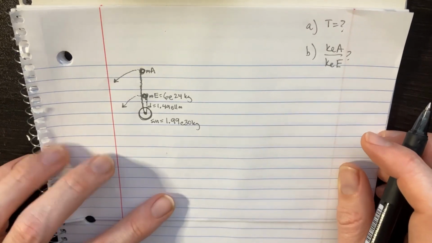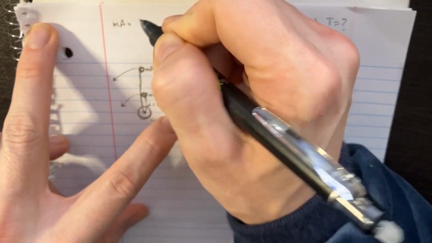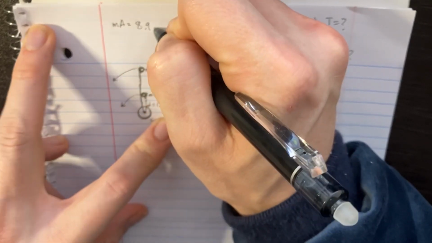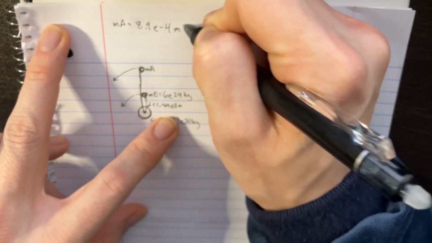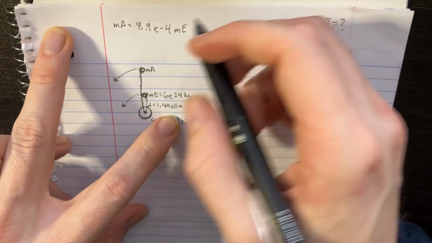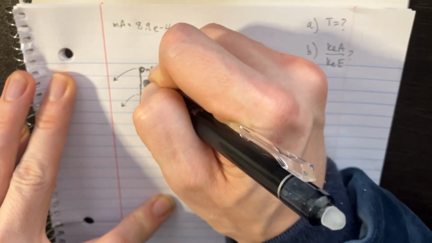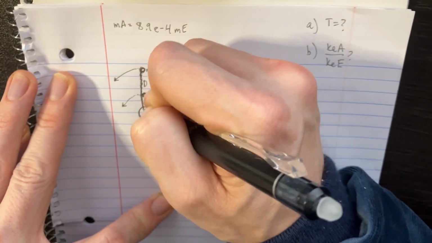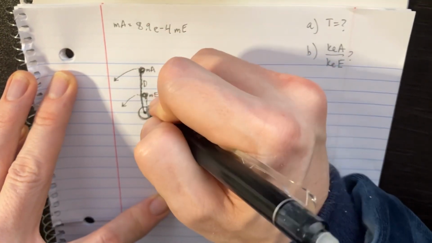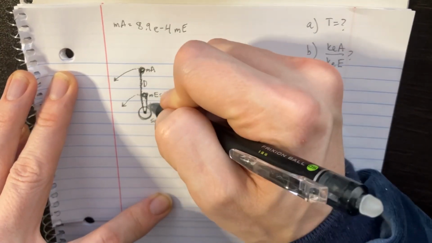All right, I think we can solve this problem. It's saying that we have an asteroid, and the mass of this asteroid is equal to 8.9 e to the negative 4 times the mass of the Earth. It revolves in a circular orbit around the Sun at a distance that's capital D here, the distance from the middle of the Sun to the asteroid, and here's the distance from the Sun to the Earth, the little d and big D.